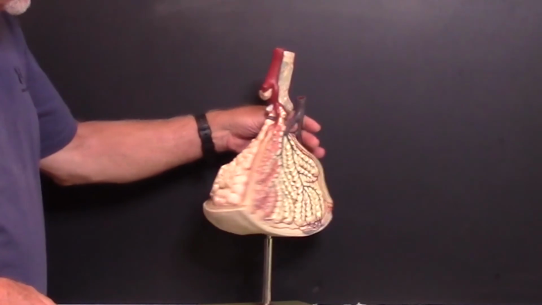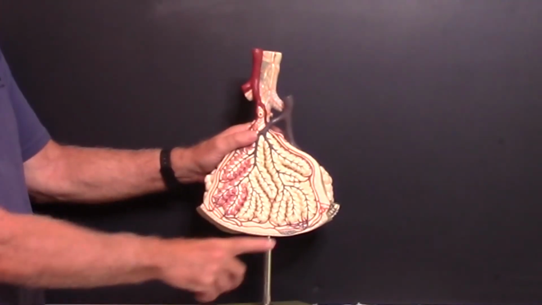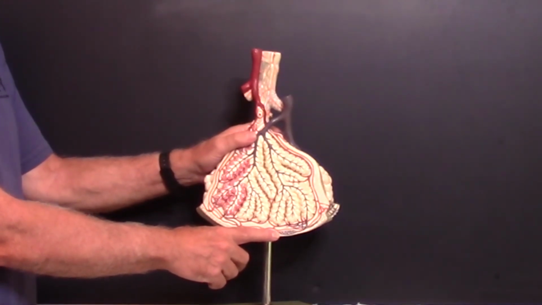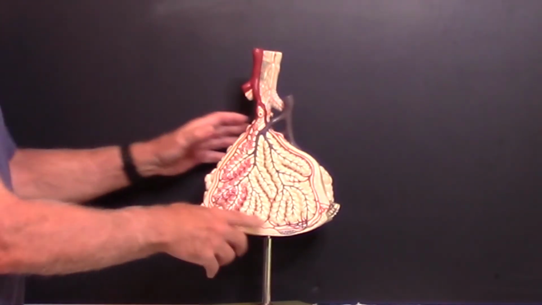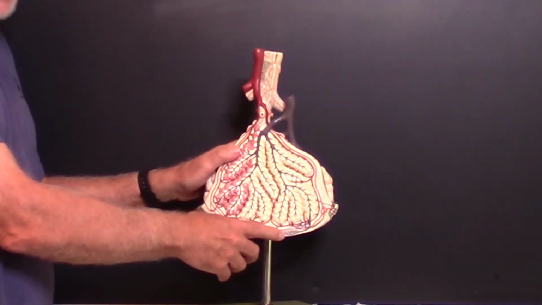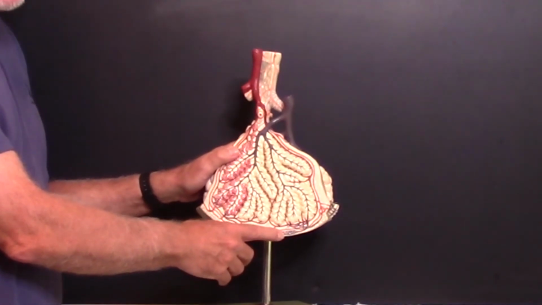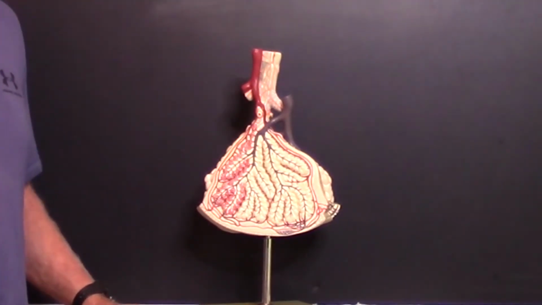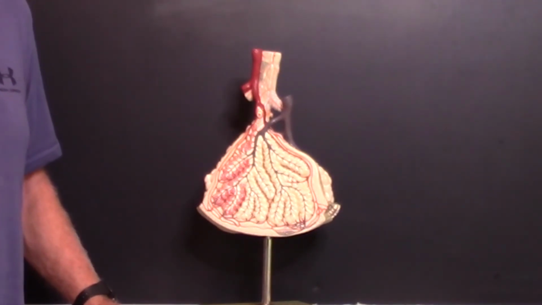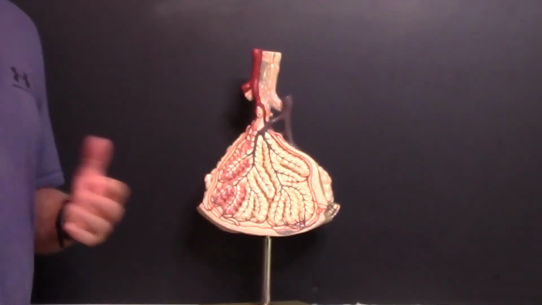So if I flip this around, you'll see down here in the wall of the lungs a capillary bed that's not covering any alveoli. And as a result, we know that that is a systemic capillary network. And it would be fed by red-colored systemic arterioles and drained by blue-colored systemic venules.